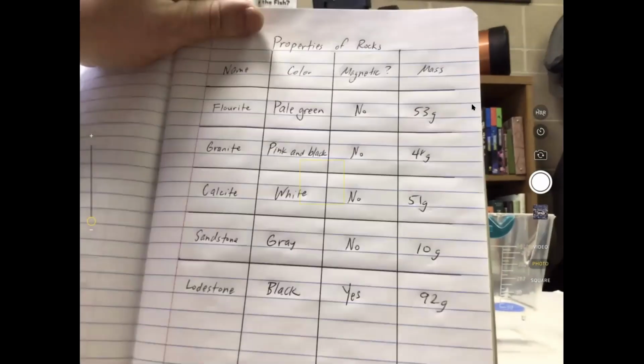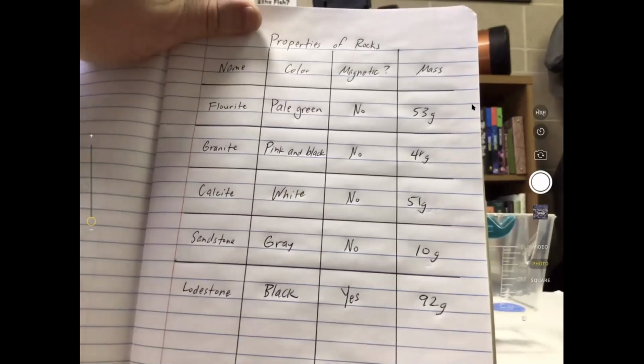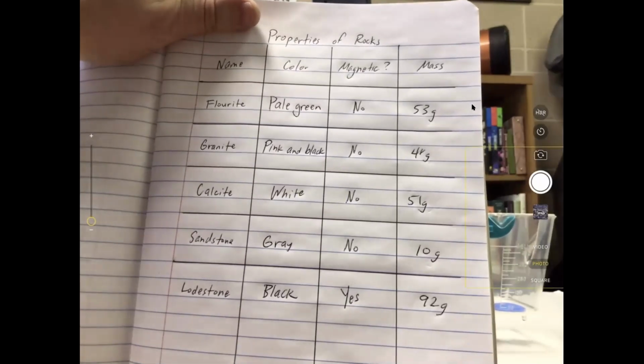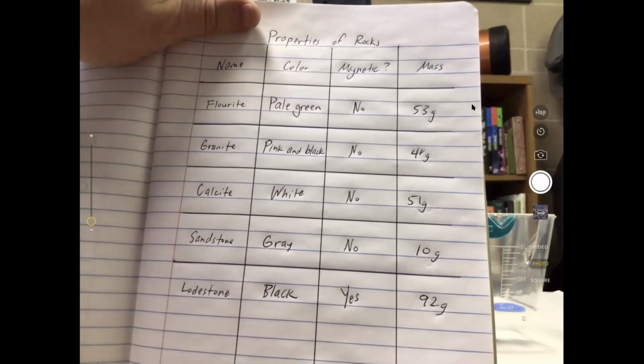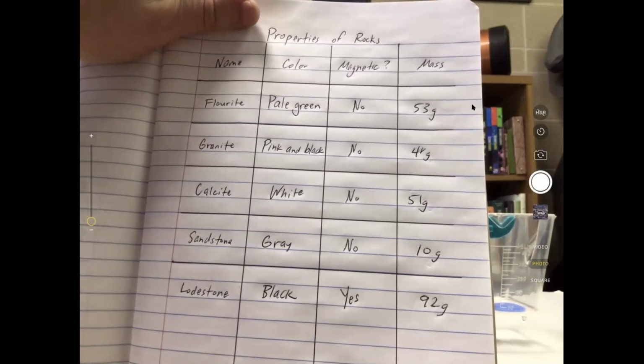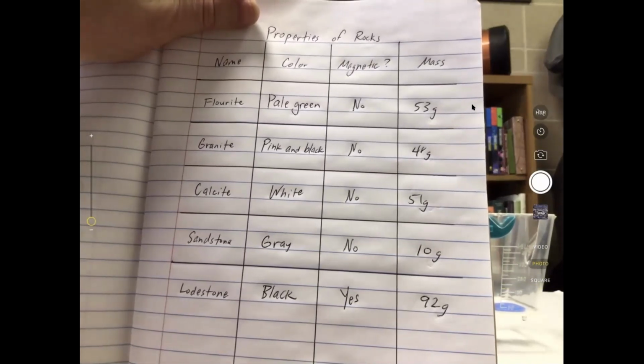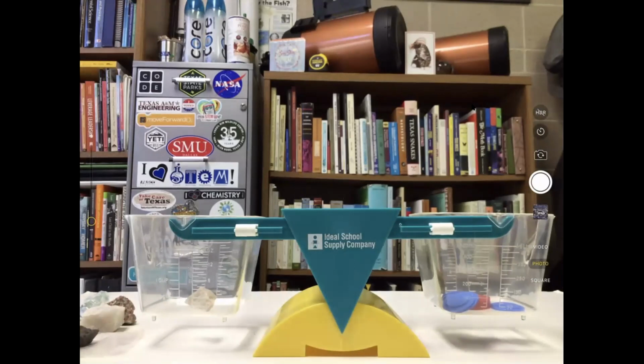So there's my completed table for the properties of rocks. I recorded all of this in a science notebook. That's one tool. I used the hand lens to carefully observe the rocks. That's another tool. The magnet to check if they were attracted to a magnet or not, and that pan balance to measure the mass. So those are some tools you can use to study rocks.